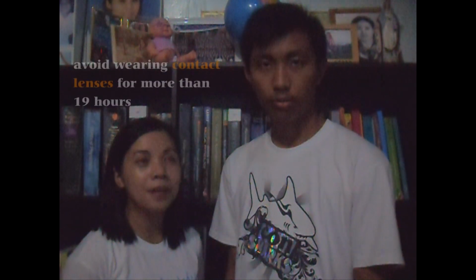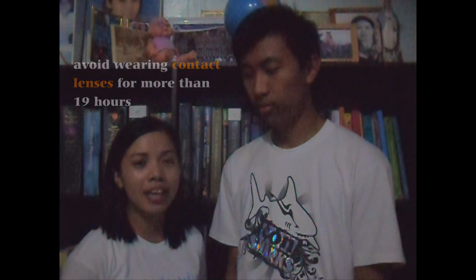Next, it is recommended that we avoid wearing contact lenses for more than 10 hours. Not only does it cause permanent sight damage, it also causes extreme discomfort to the eyes. And lastly, you have to wear UV protected sunglasses. So get the polarized sunglasses, not just the darker ones.